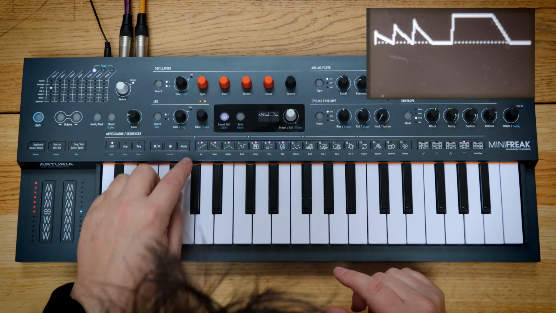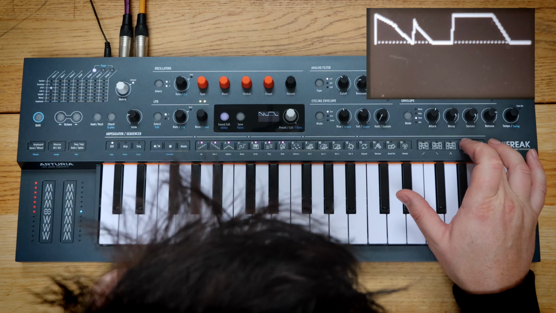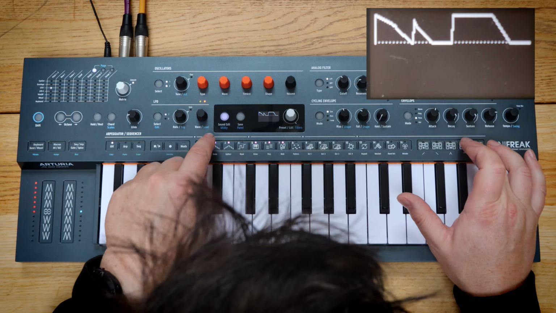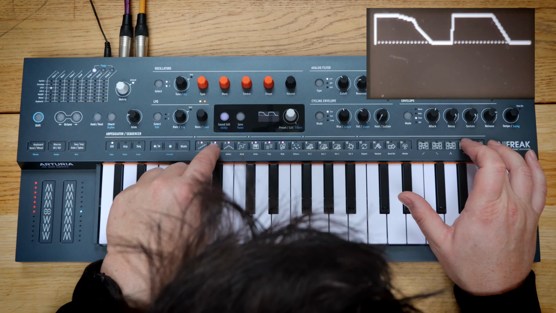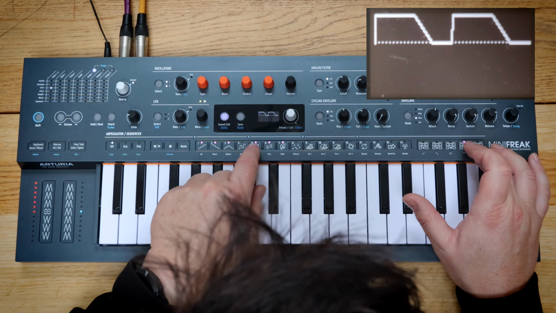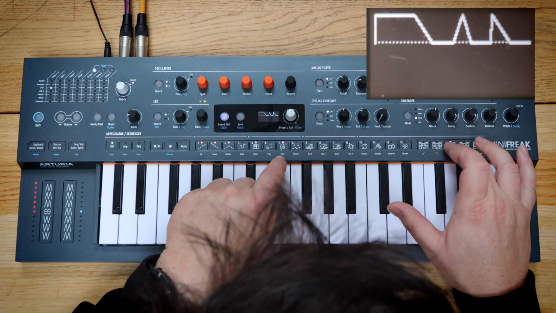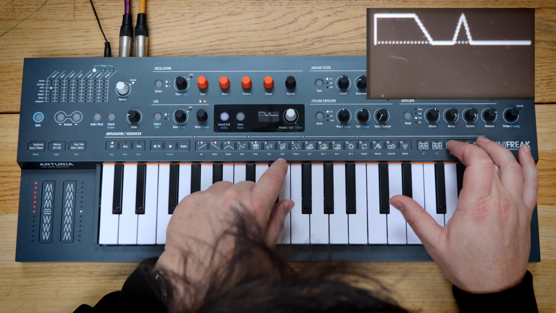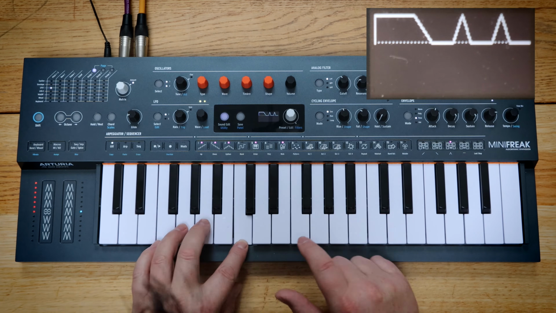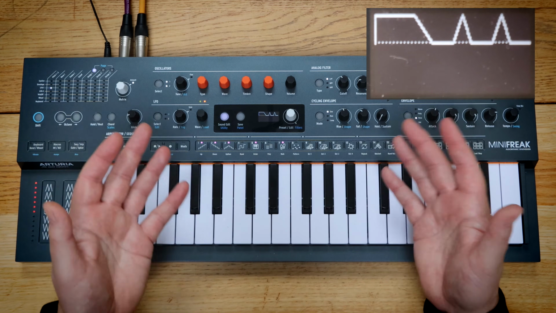We can create our own. So let's go to number 1. Let's put it just flat. There we go. Number 2 again, flat. 3 flat. 4 down. Yeah, 5. Let's have that as a. And then I'm just playing around with it really. So we've created our own wave shape.